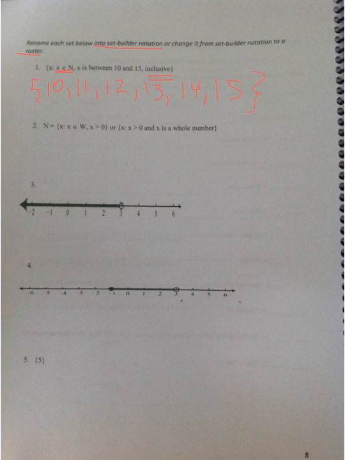And this would be your roster form. 10, 11, 12, 13, 14, 15. Yes, you have to write them all out. No, you cannot just go 10-15 and call it a day. You have to write them out. Let's take a look at the next one.